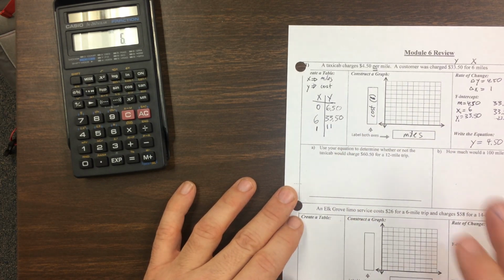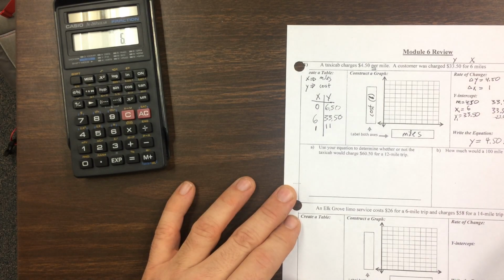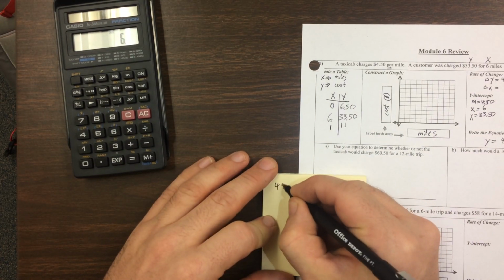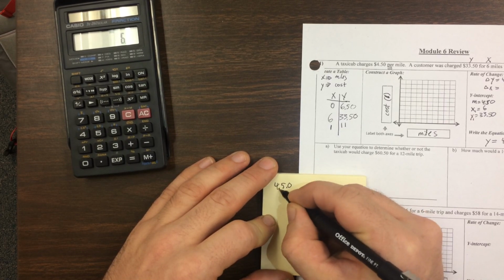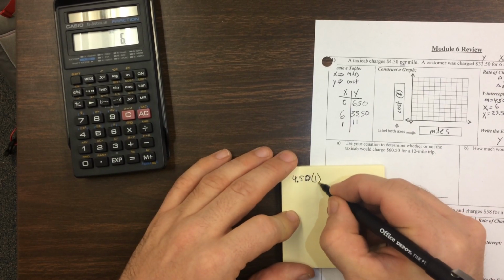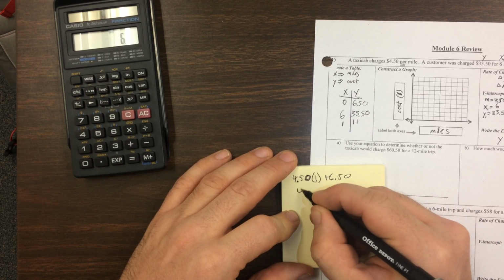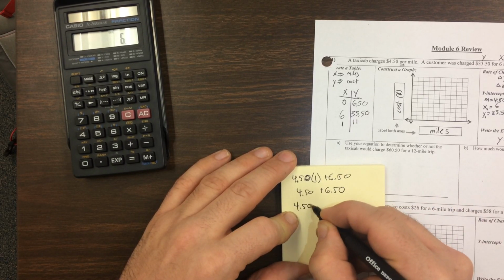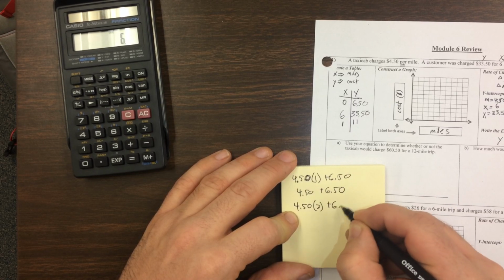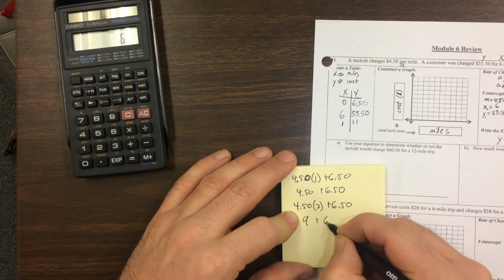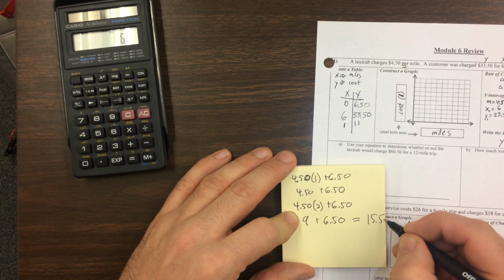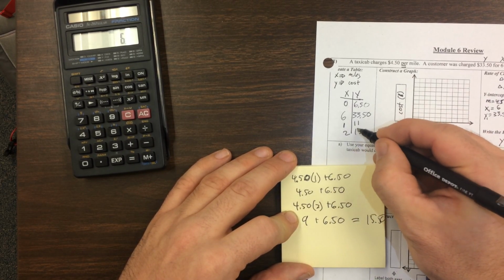If you want to use scratch paper at the back to really work this out, you're welcome to do that. We could say 4.50 times 1 plus 6.50 is 4.50 plus 6.50. And then you could do 4.50 times 2 plus 6.50. That's $9 plus 6.50. That would equal $15.50. So I'd have 2 and $15.50.